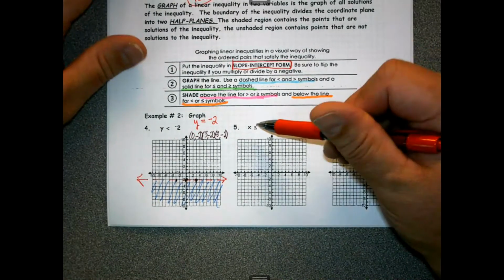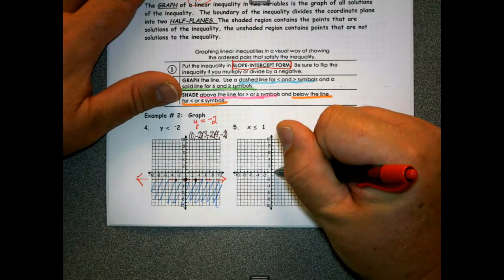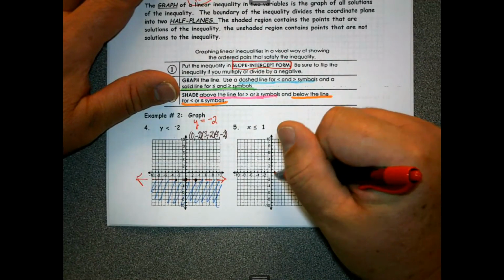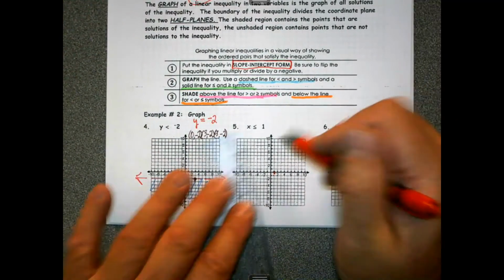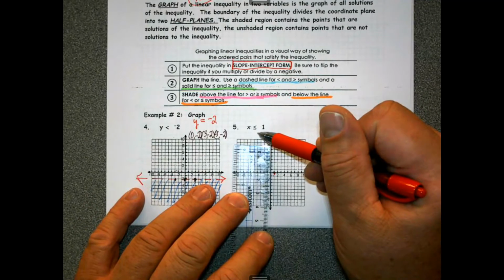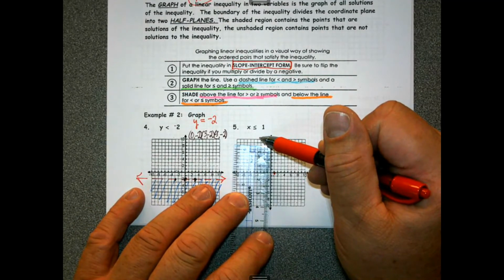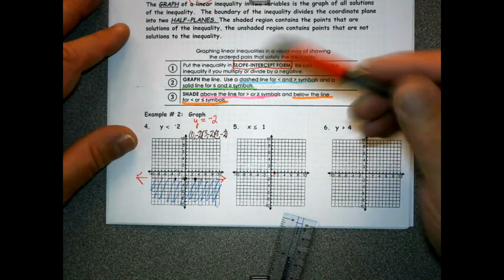What about x equals 1? What kind of line do I have there? Vertical. Good. And it is going to be solid because it's got a greater than or equal sign. I have a question. On the other one.